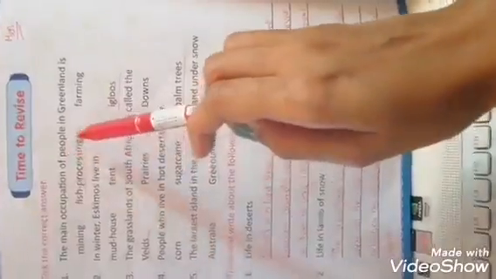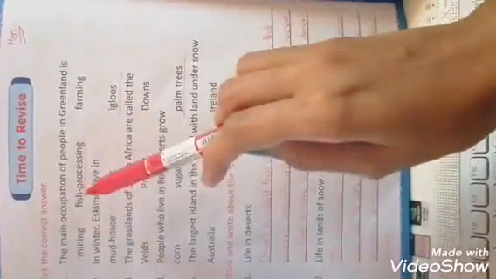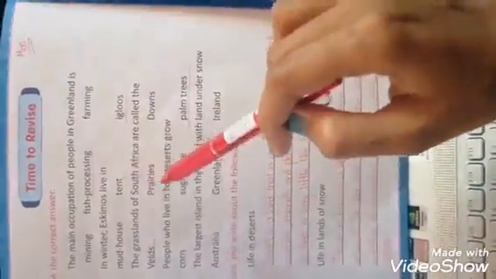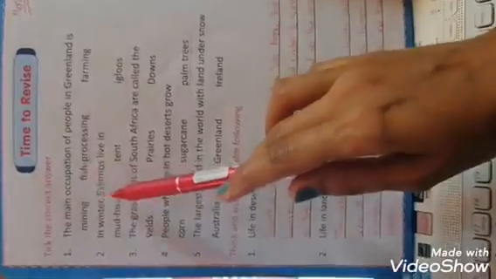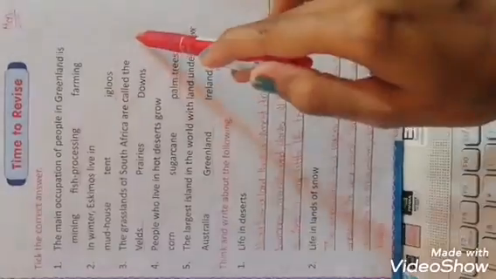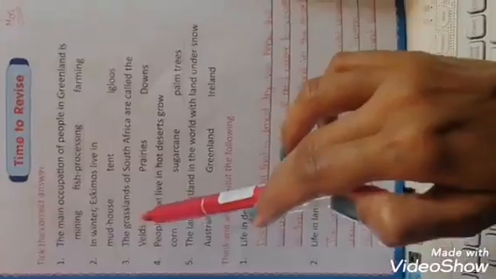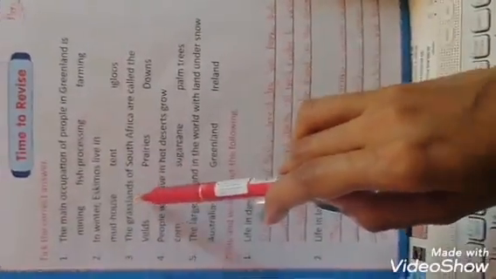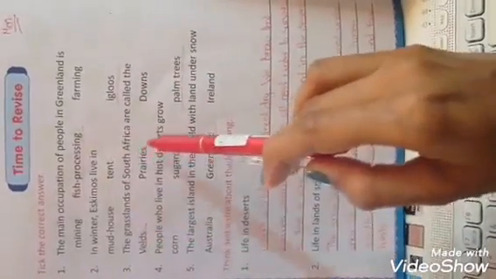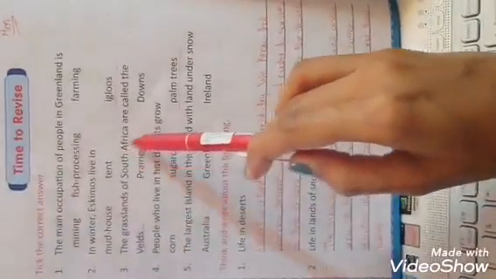Take the correct answer. Number 1. The main occupation of people in Greenland is mining, fish processing or farming? Yes, fish processing. 2. In winter, Eskimos live in a mud house, a tent or igloos. In winter, igloos. Excellent. Number 3. The grasslands of South Africa are called the velds, prairies or downs. The velds of South Africa.